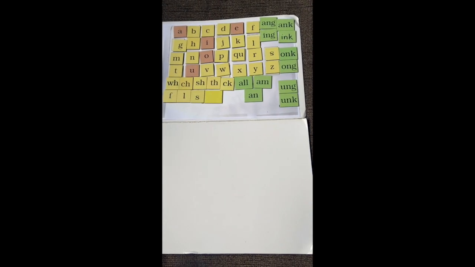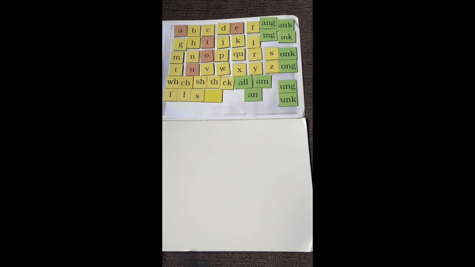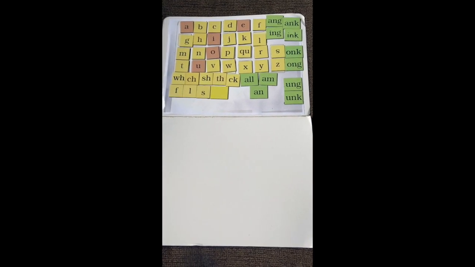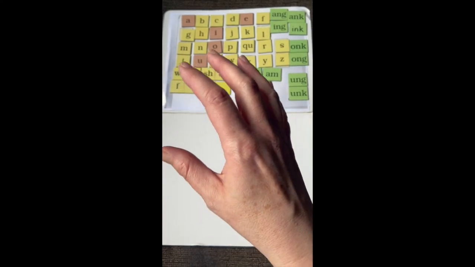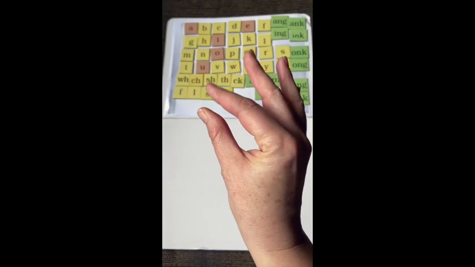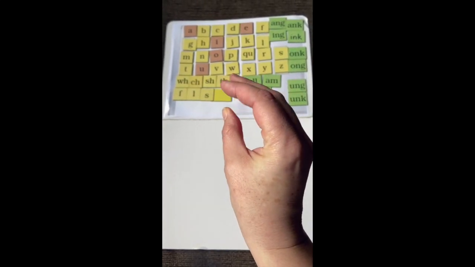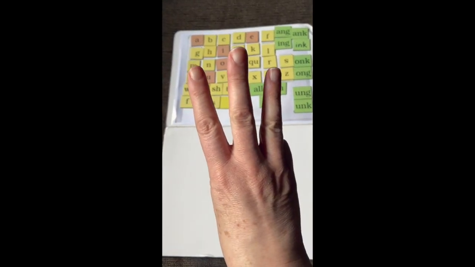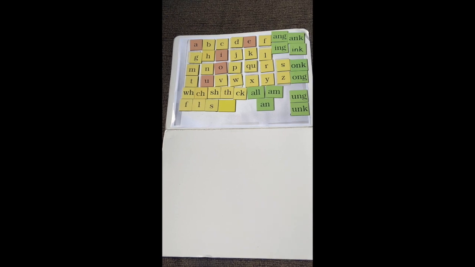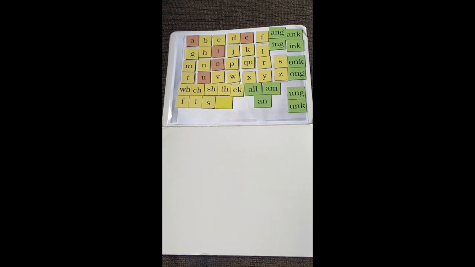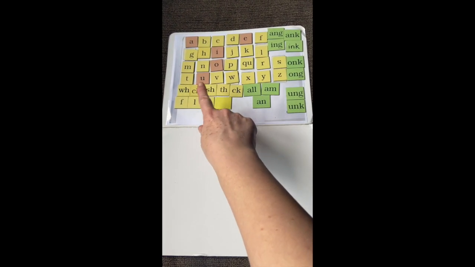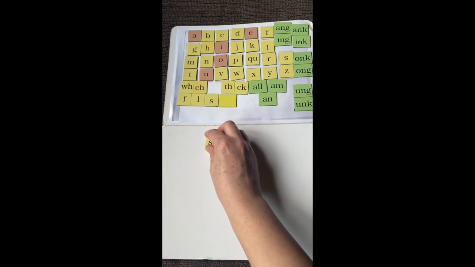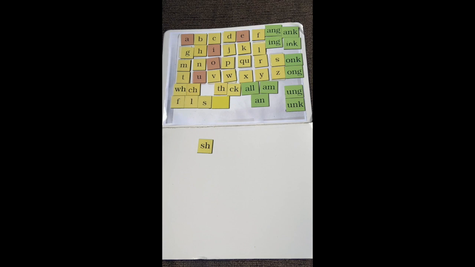Let's start by making the word ship. Ship is another word for a boat. Let's tap that out to start. Sh, i, p. So I know that ship is going to have 3 sound tiles. So the first one that I need is sh. I know that sh is one of my digraphs. So it starts with sh.